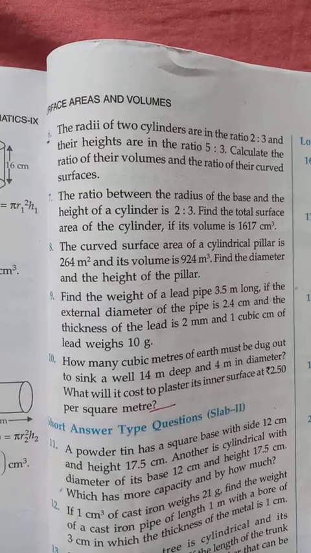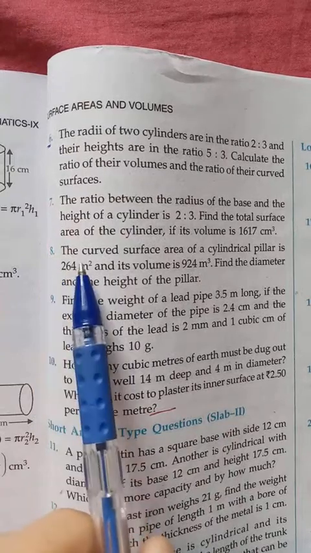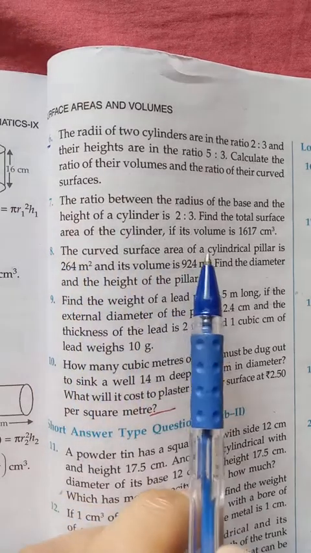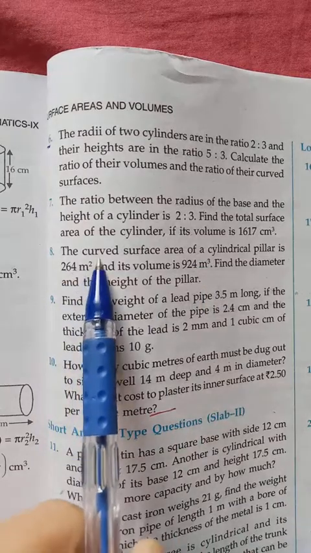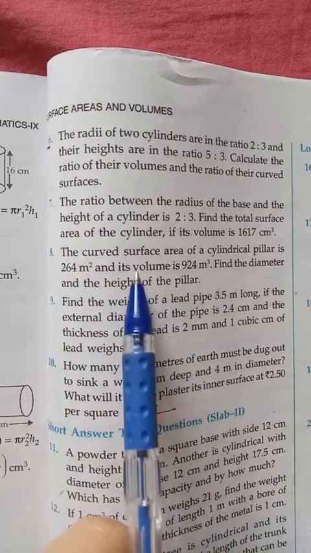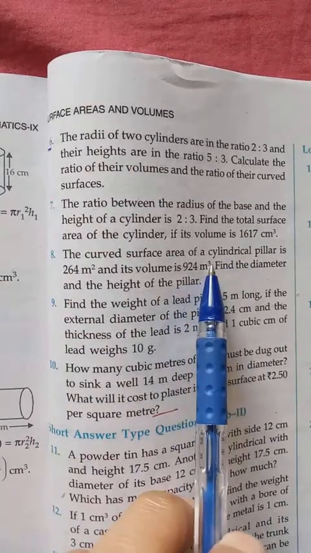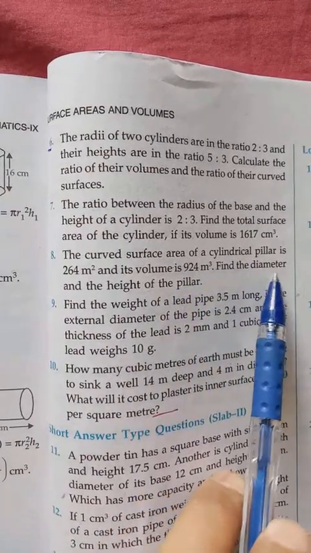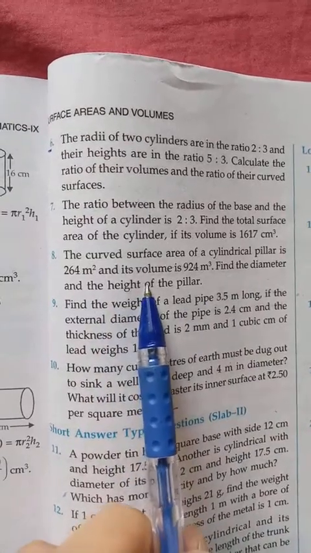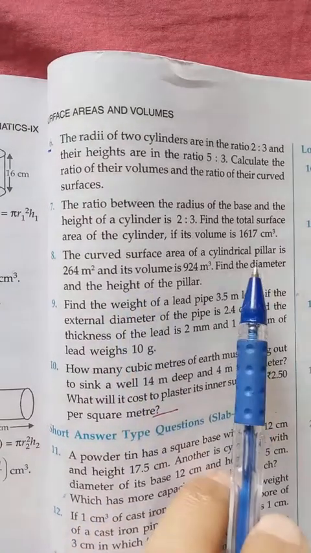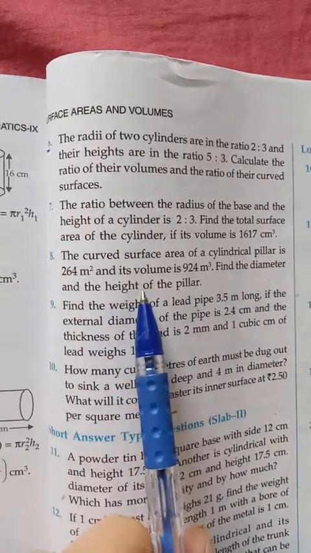Now let us start exercise 13D, question number 8. We have the curved surface area to be 364 meters square. The volume of the cylinder is 924 meters square. We have to find the diameter and the height. We don't know the diameter or radius, so let's take it to be r, and the height to be h.